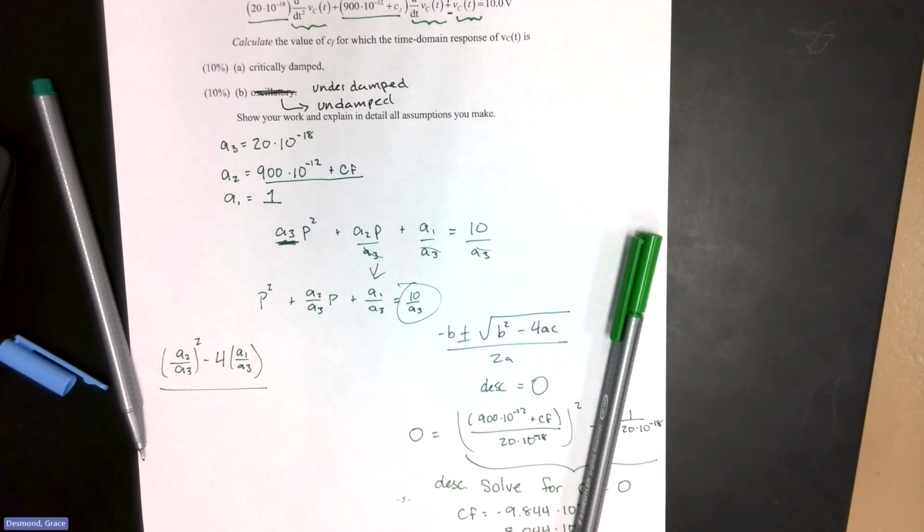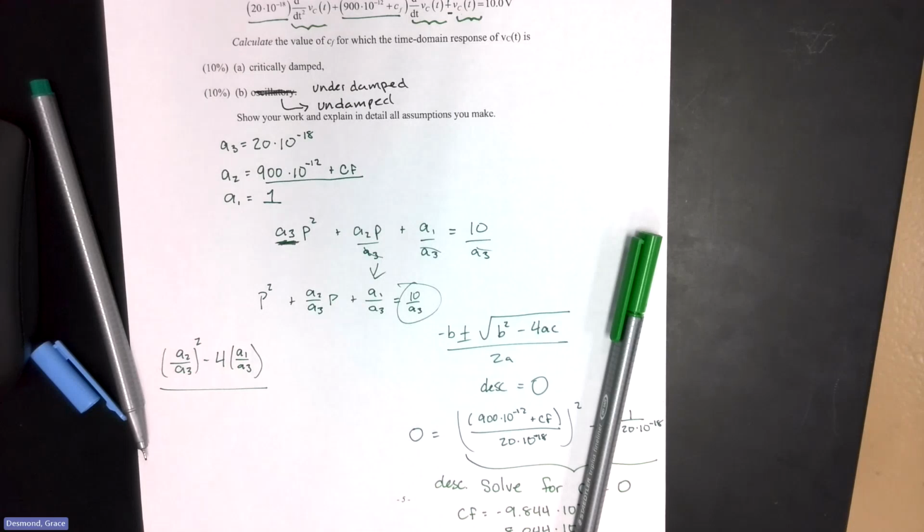Oh, yes, the CF is in the square root. If you do it by hand, you put the CF in that square root, so first you solve for the CF.